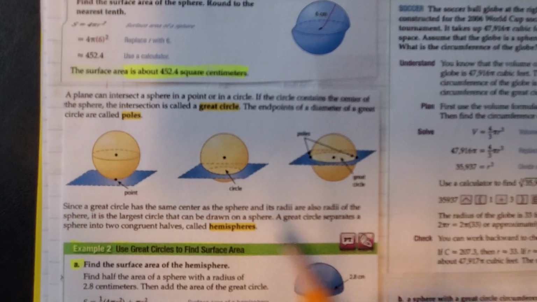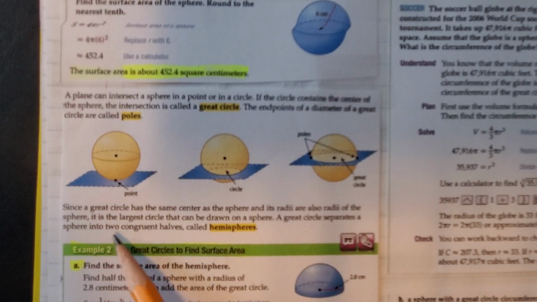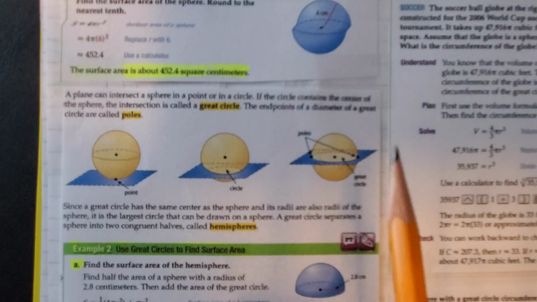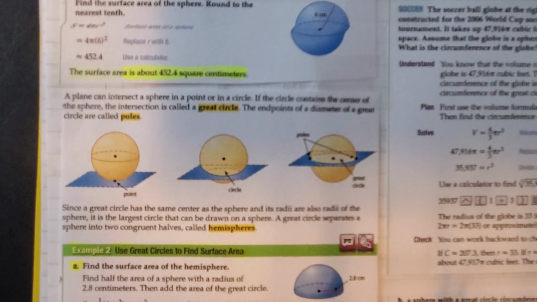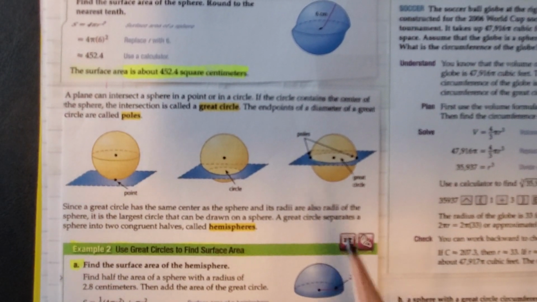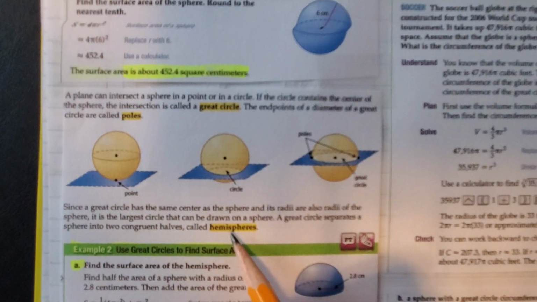A great circle separates a sphere into two congruent halves called hemispheres.